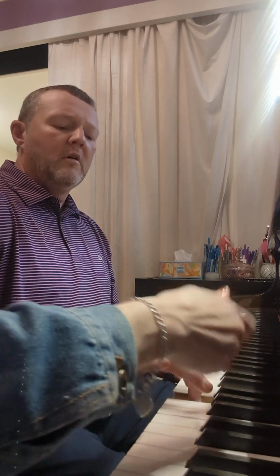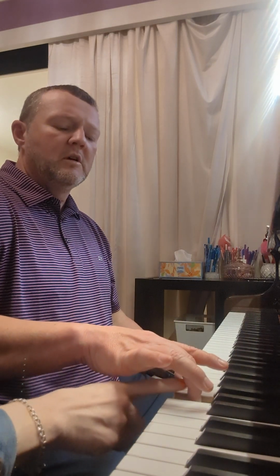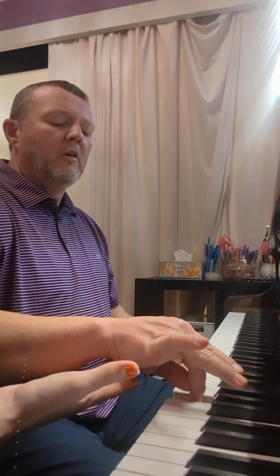Perfect. See how I can tap both and they stay firm? They don't budge. But now put your thumb to support, to remind yourself. That's why they want you to do that. Yep. Okay. And then keep the wrist flexible, keep the elbow relaxed, and keep the shoulder down.